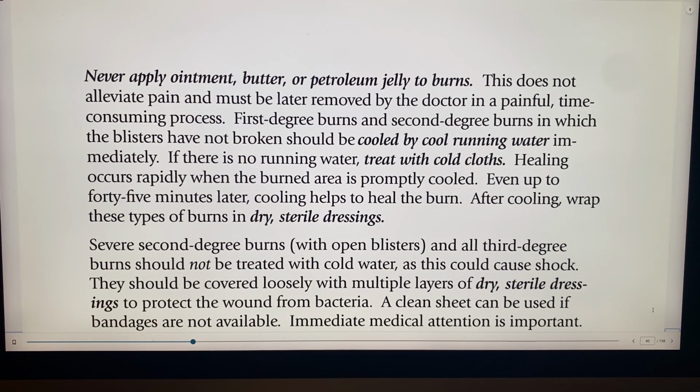Never apply ointment, butter, or petroleum jelly to burns. That's an old wives' tale that we don't do anymore, because the doctor may have a hard time removing that ointment or butter or whatever you put on later on.